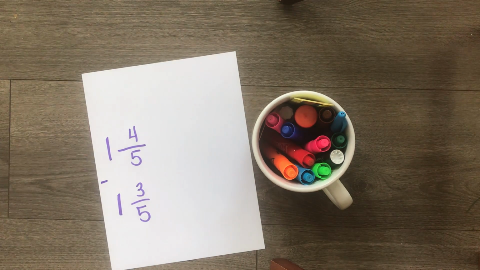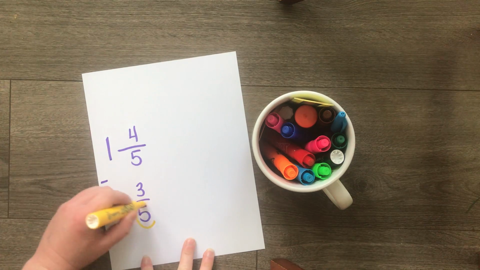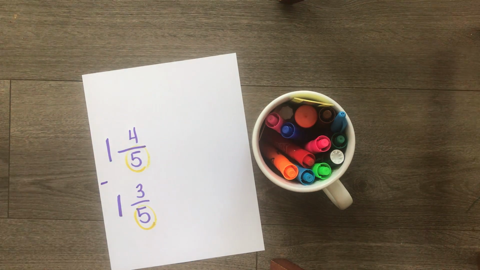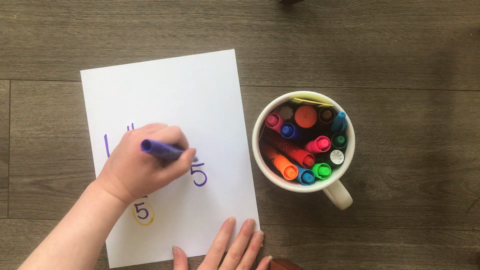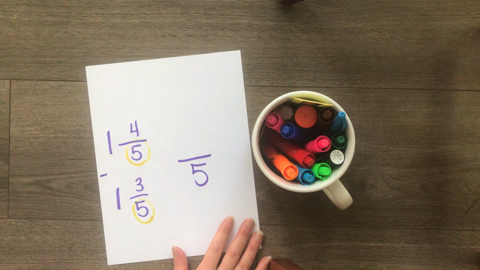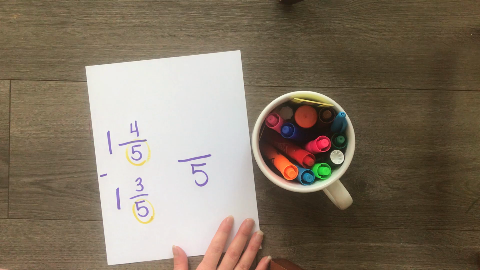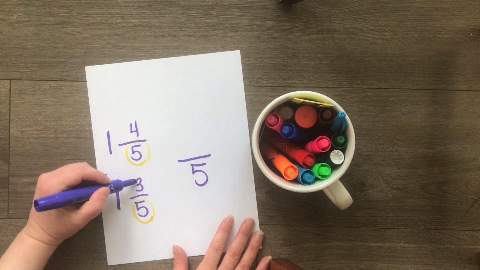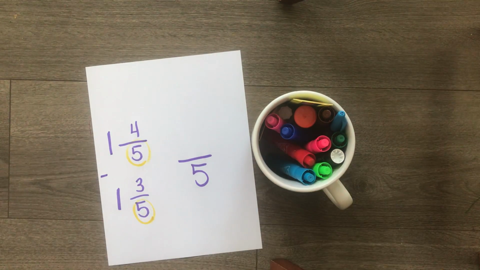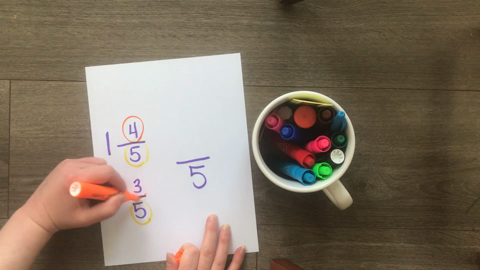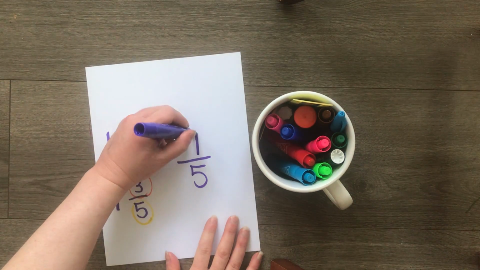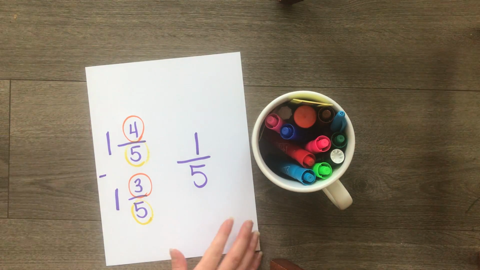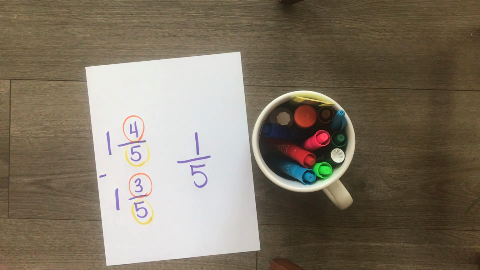We know our denominators are the same. If I have fifths here, we know my answer is going to have a denominator of 5. From here, I'm going to subtract my numerators, 4 and 3. 4 minus 3, so easy, is 1. And then I'm going to subtract my whole numbers.